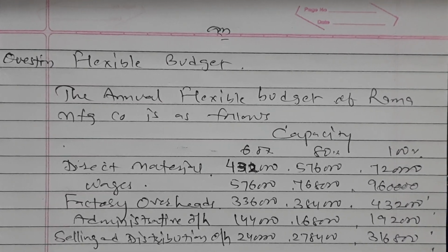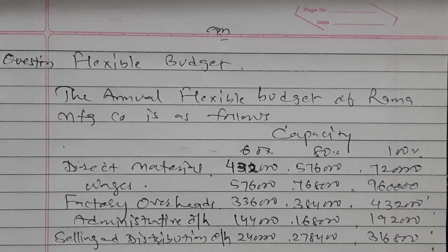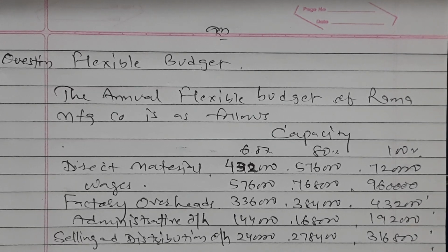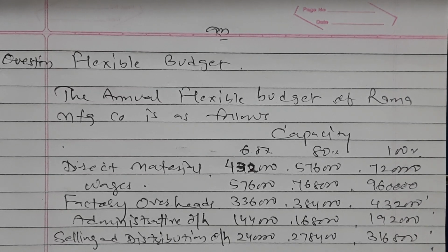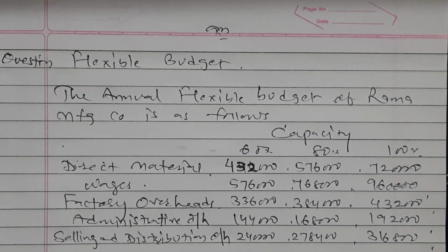At 60%, 80% and 100% capacity, the amount of direct material is given as 4,32,000, 5,76,000 and 7,20,000, while wages are 5,76,000, 7,68,000 and 9,60,000. Similarly, factory overheads are 336, 384 and 432.